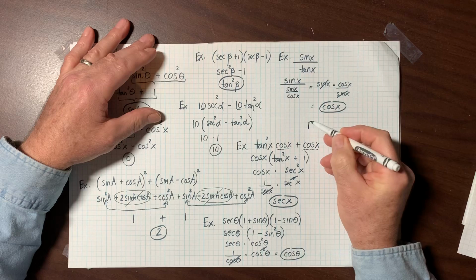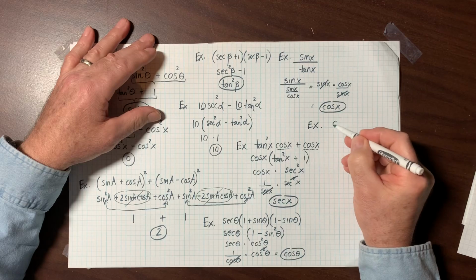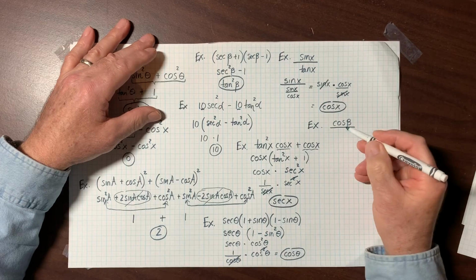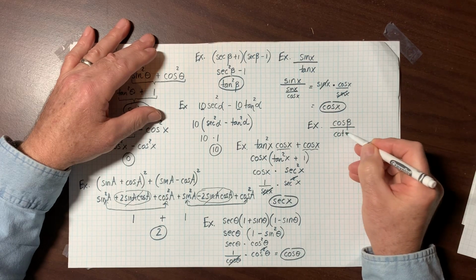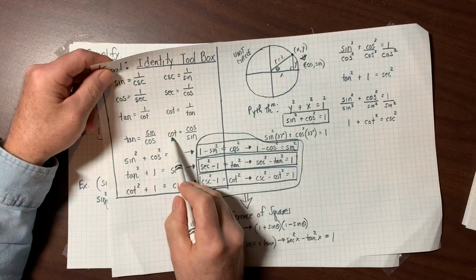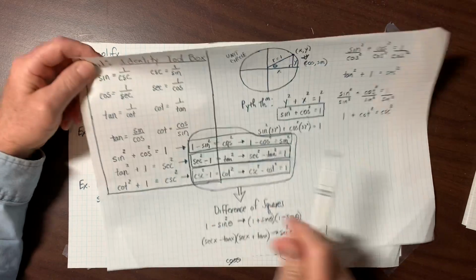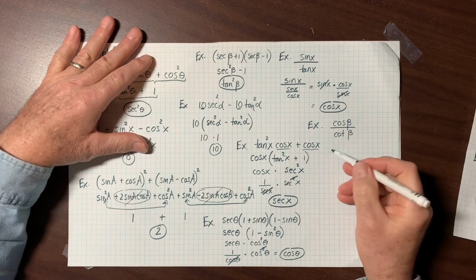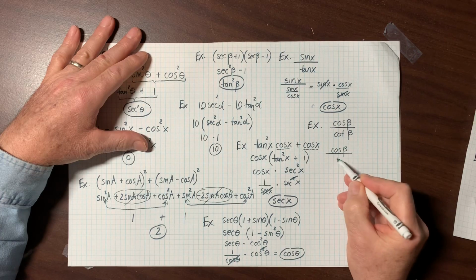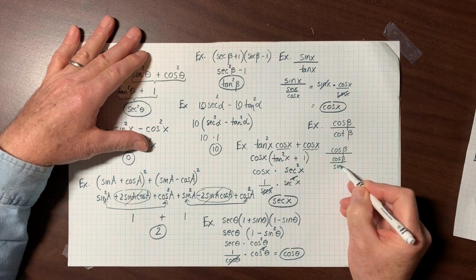Let's do another one here. It's probably very similar. Let's suppose we have the cosine of beta over the cotangent of beta. Cotangent is cosine over sine. I'm going to substitute cosine over sine for that cotangent in the denominator. So I'm going to have the cosine of beta over. Then I'm substituting cosine of beta over sine of beta.